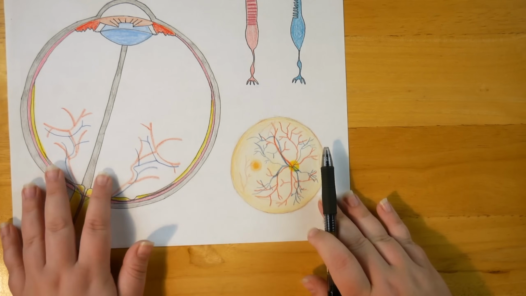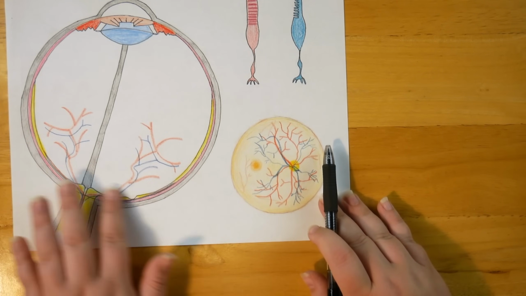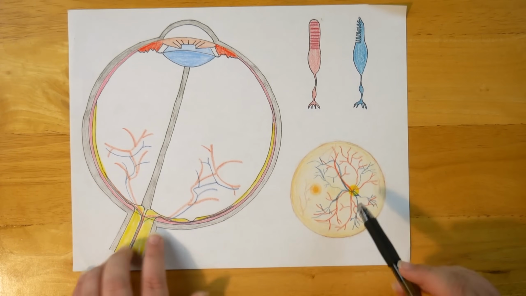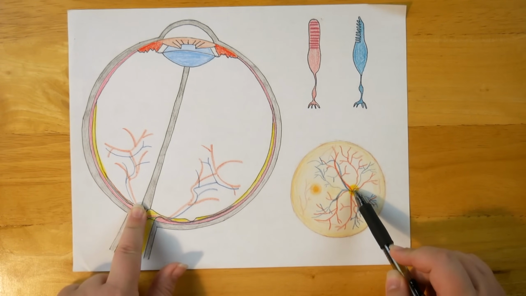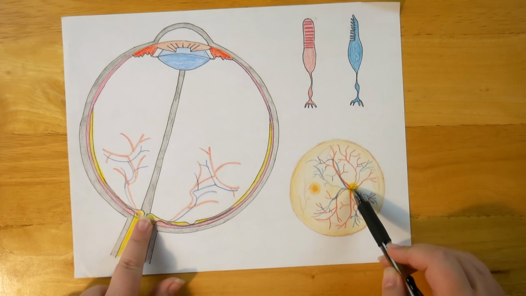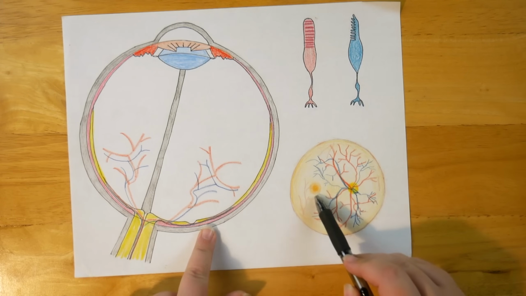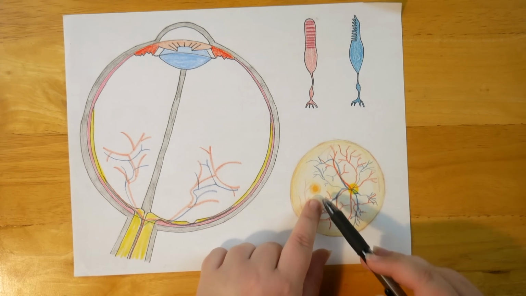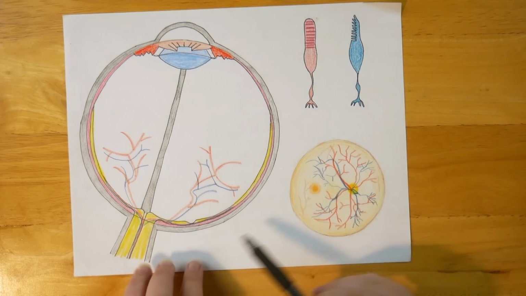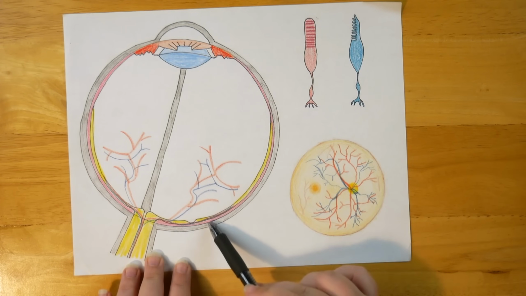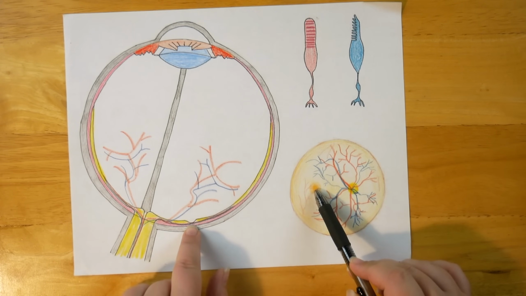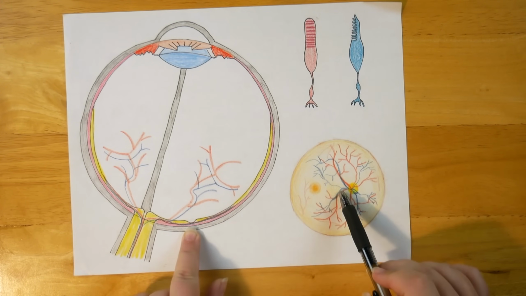So we had said this mirrors this area. We have the optic disc, the optic nerve right in here. We have the macula, which is this lighter orange area, which would be this area. The fovea, which is this little dip right here.